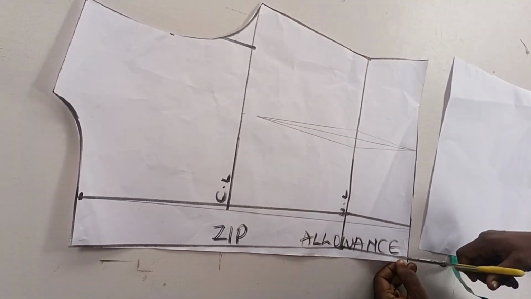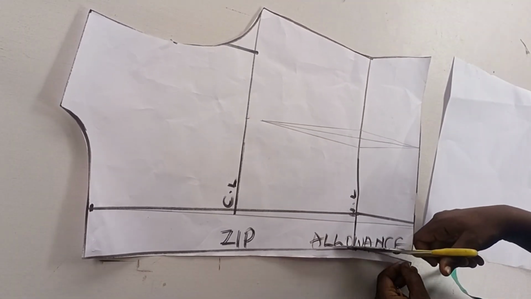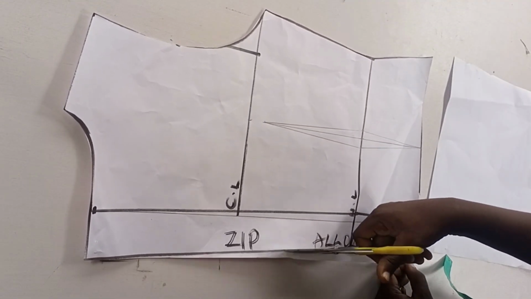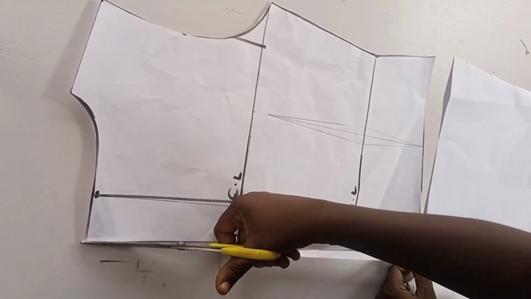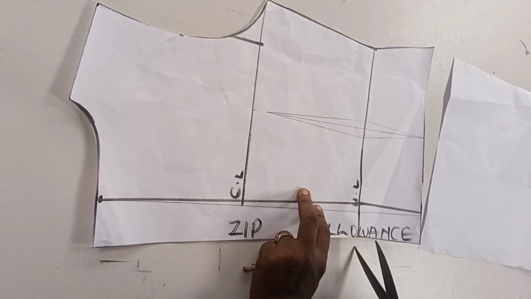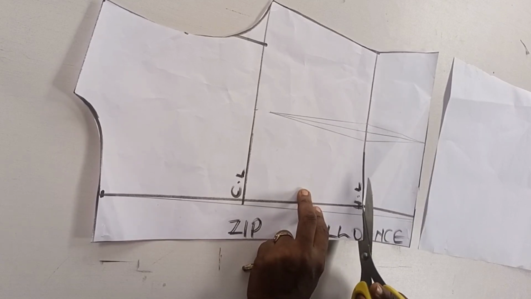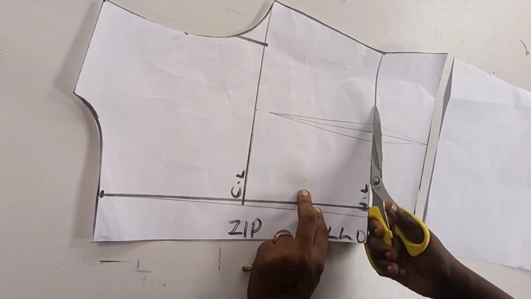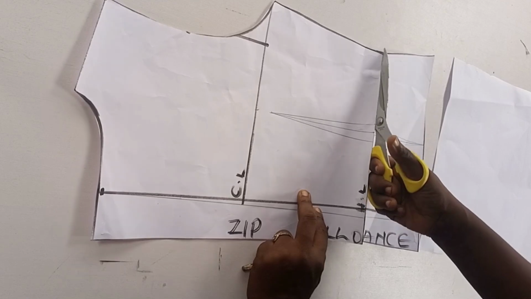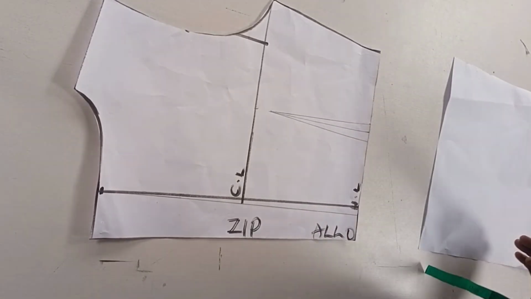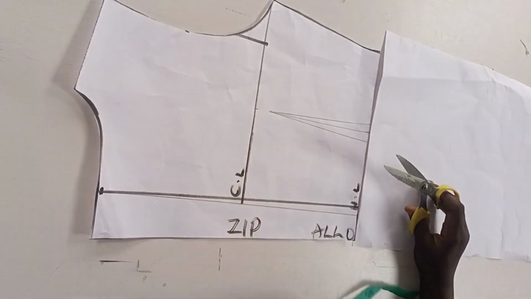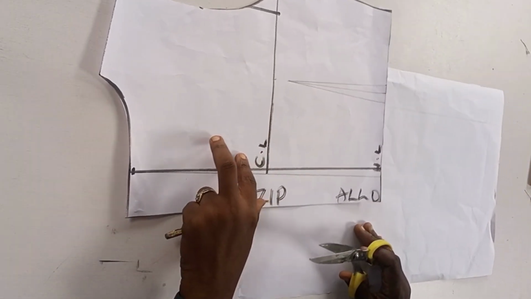Now that our plain paper is removed, I'll now cut out our zipper tightening, that's the back tightening, and then I'll also cut out from the half length. So this is what we have. So the lower part of this pattern, the 5 inches part, is no longer needed. So this is what we have for the upper part of our gown.